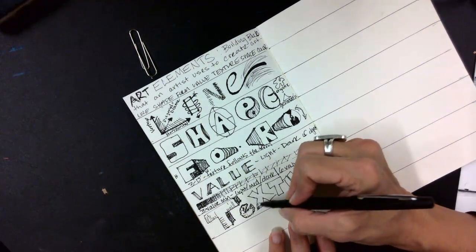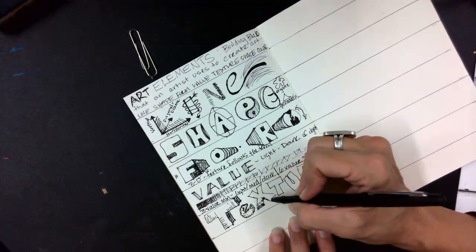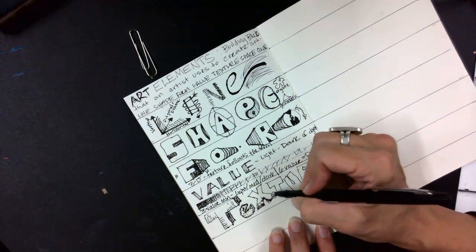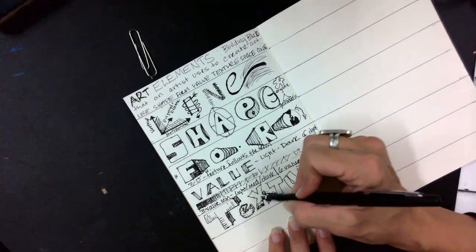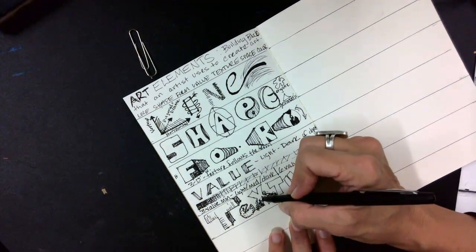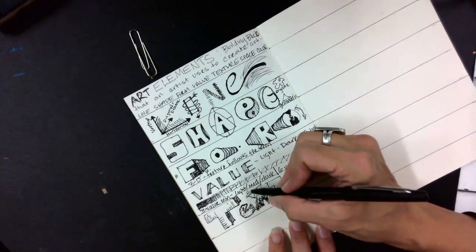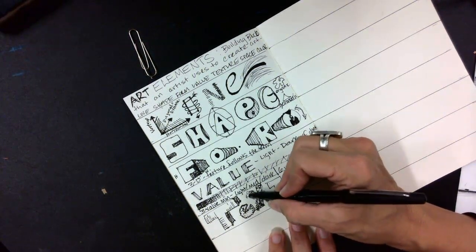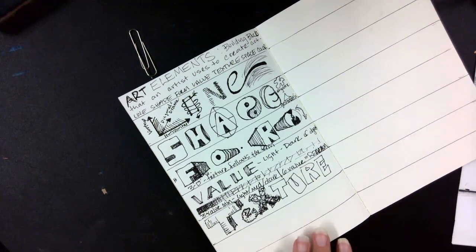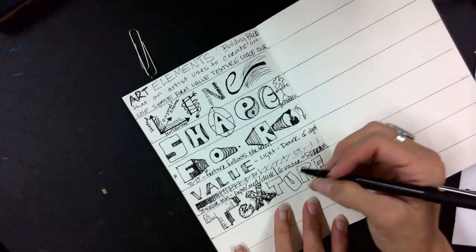Let's do a scribble texture. And I'm going to scribble out of the lines a little bit. And I want it to be dark on the bottom. And then as it gets to the top of the X, I'm going to lighten it up and put more space around my scribbles. You can definitely do any texture that you want to do.